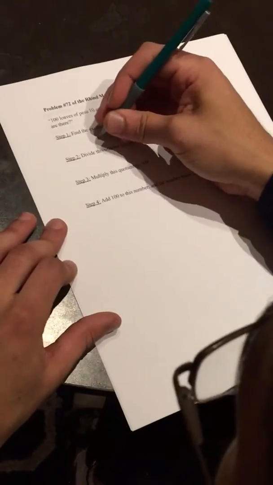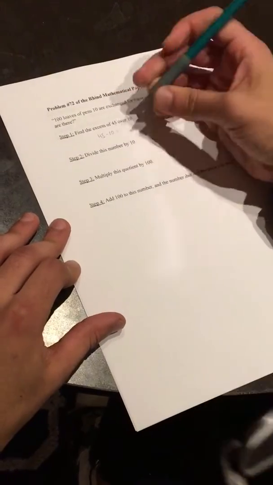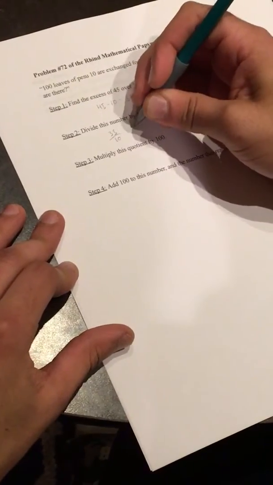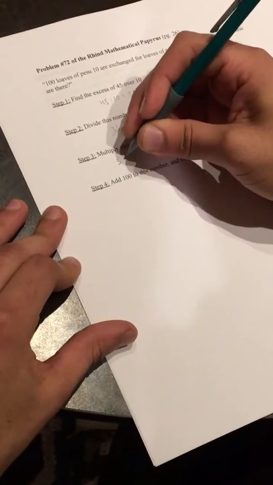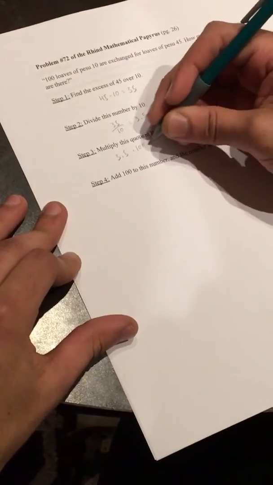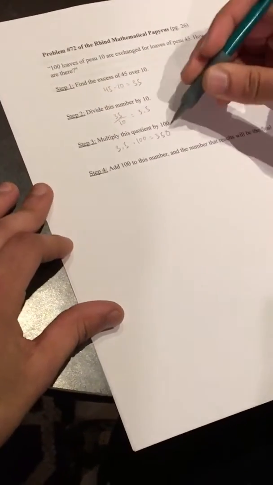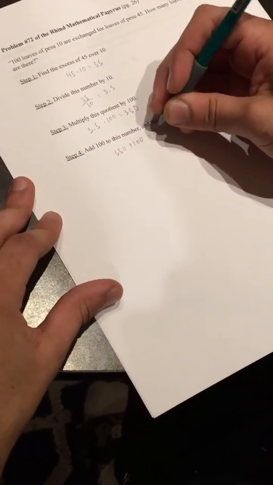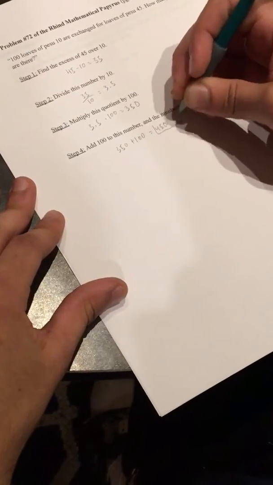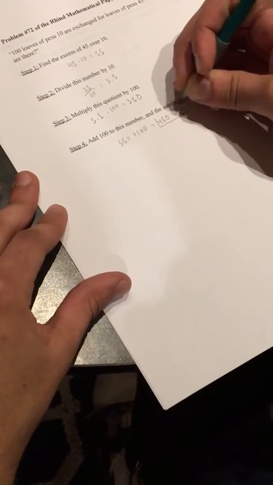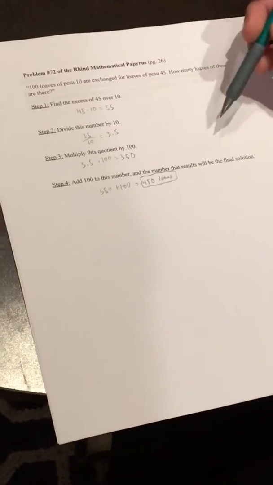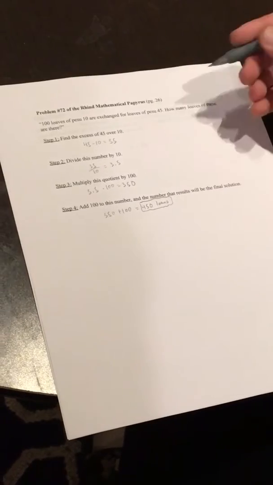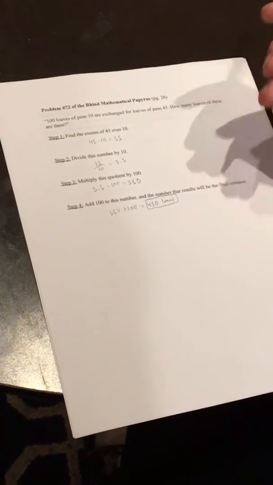First you want to find the excess of 45 over 10, which is going to be 35. Then you want to divide that number by 10 to get 3.5, and then multiply that number by 100 in order to yield 350. Once you have 350, you simply add 100 to that number, and you will yield 450, which is our final answer to this problem, 450 loaves. What this problem illustrates is that even though Egyptian math did not have a specified formula to solve proportions, they were still able to go about doing that.